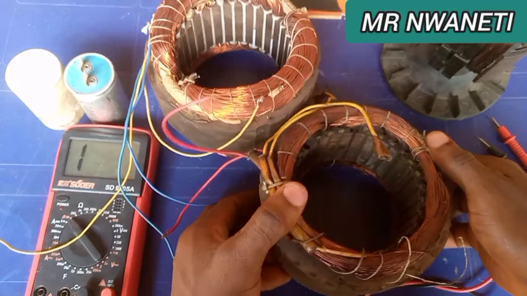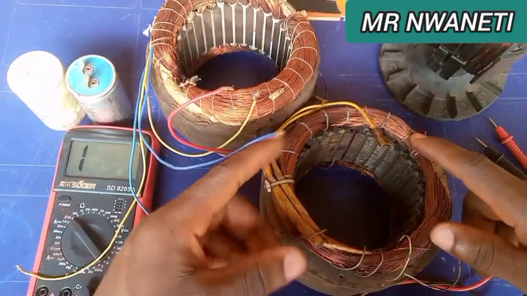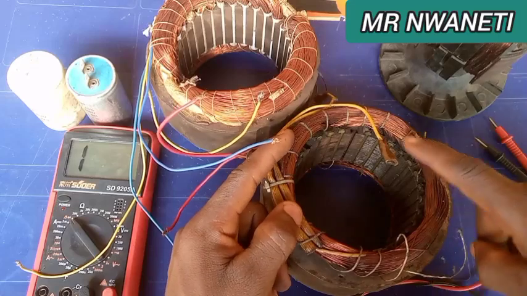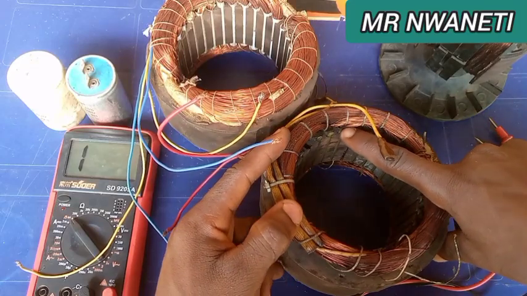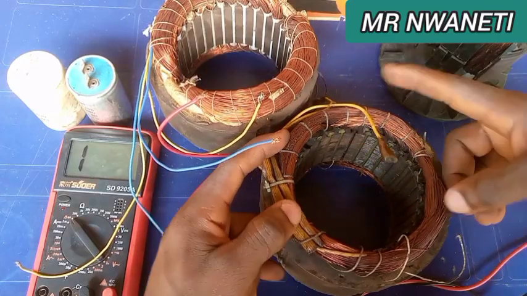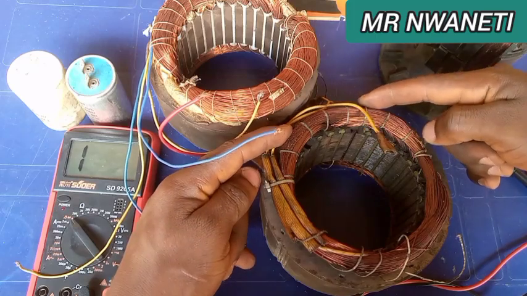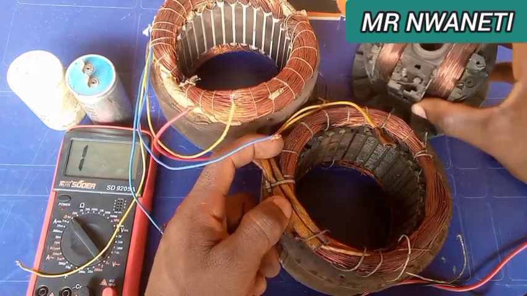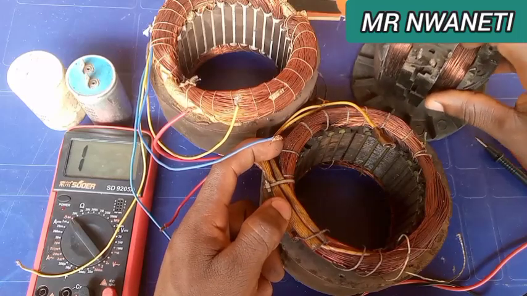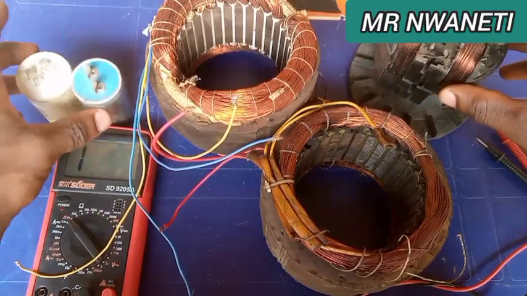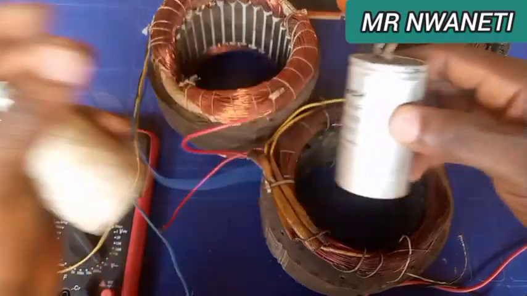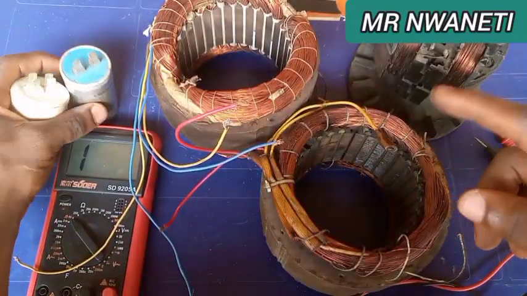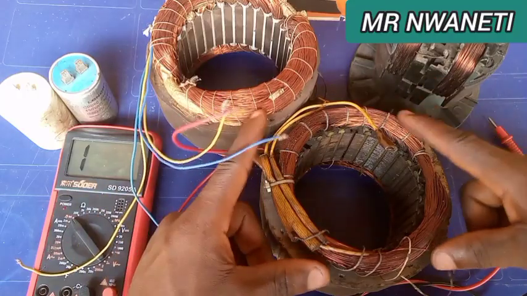So there are three ways to increase the voltage: increasing the turns of the exciter, increasing the turns of the mains output, increasing the turns of the rotor, or adding a higher value of capacitor. This will enable you to increase the voltage output even though the speed is maintained.